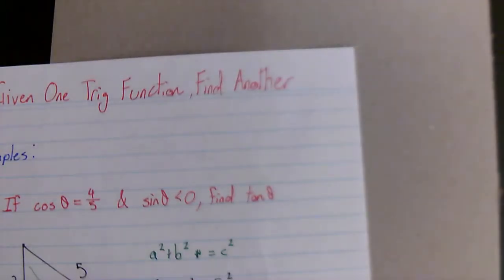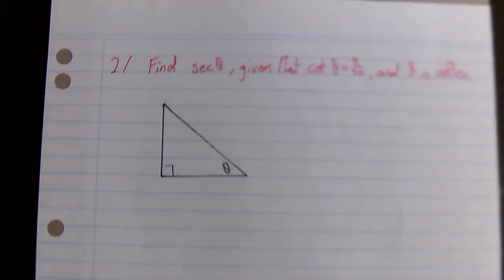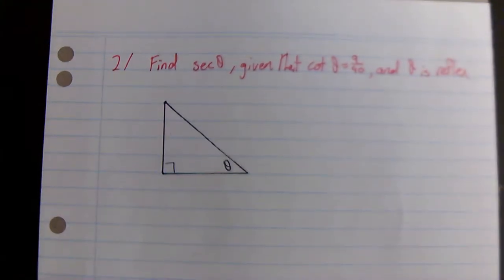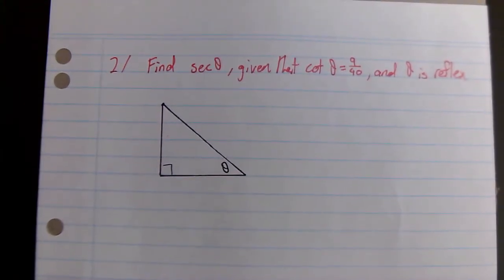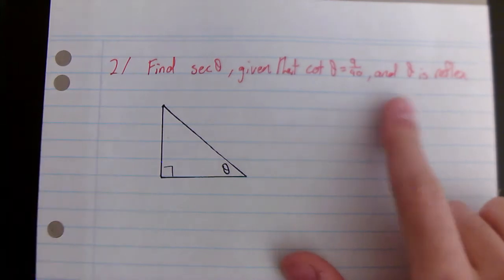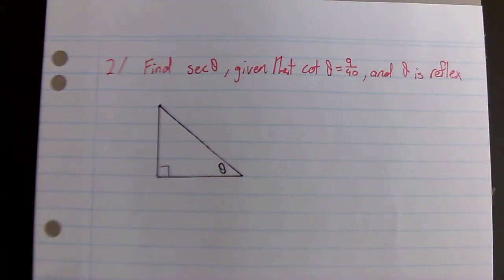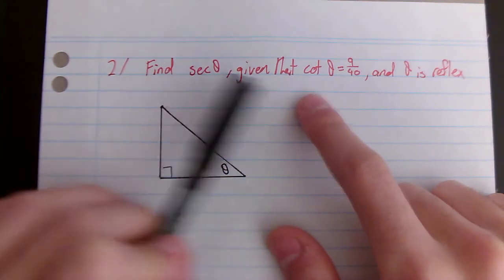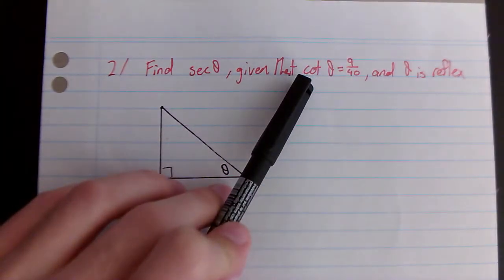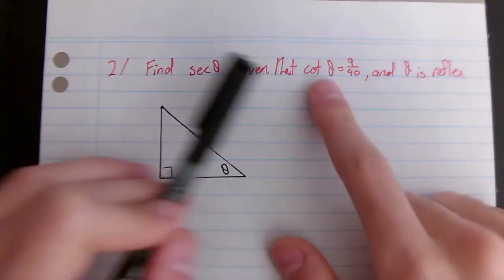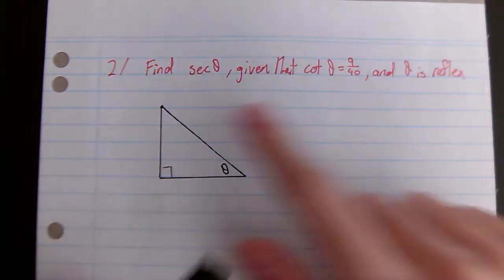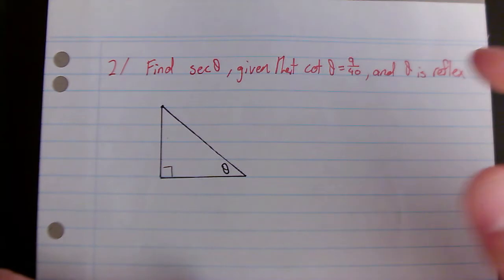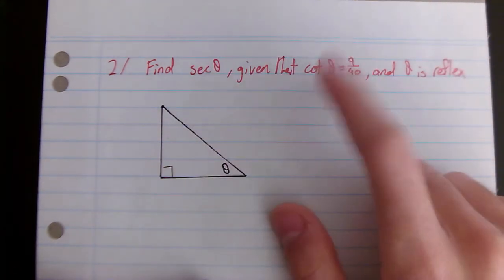We've got two more examples that we're going to look at. The second example is this one over here, which says: find sec theta given that cot theta is equal to 9 over 40 and theta is reflex. If you are unfamiliar with what sec theta and cot theta are, I highly suggest you take a look at my video I made on trig identities. Basically, sec theta and cot theta are the reciprocals of cos theta and tan theta.